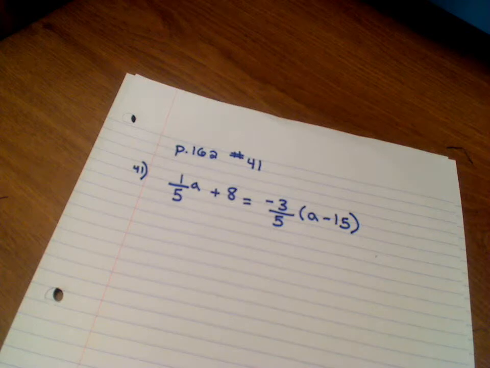Okay, this problem is coming from page 162, number 41, and I just wanted to go over this because I know a lot of you, or all of you, pretty much know how to solve equations, but I just want to give you an example of what happens when you have a fraction. And the way that I'm going to do this is I'm going to eliminate the fraction, just because I prefer to work without it.